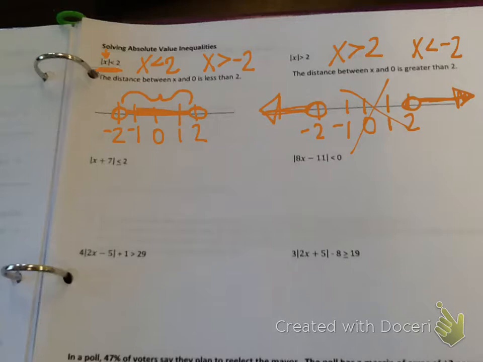Let's take a look at a few more absolute value inequalities. X plus 7 is less than or equal to 2. So I know x plus 7 is less than or equal to 2. And then I also know that x plus 7 is greater than or equal to negative 2. So you'll notice when I do my two options for my absolute value inequalities, when I do the negative one, it flips my sign. Make sure you're flipping your sign whenever you do the negative one.